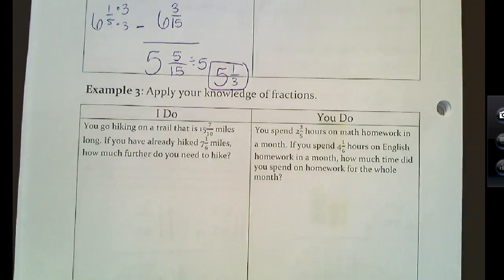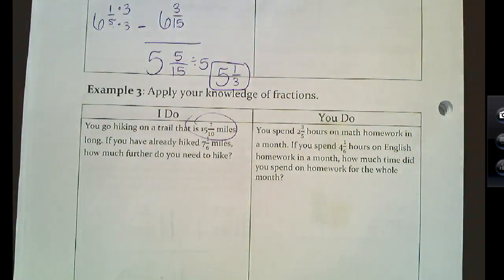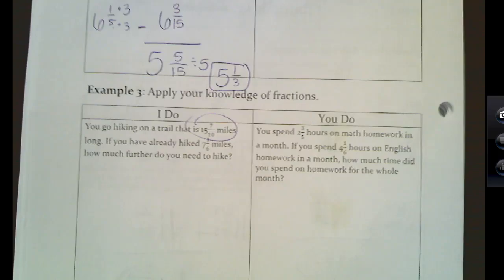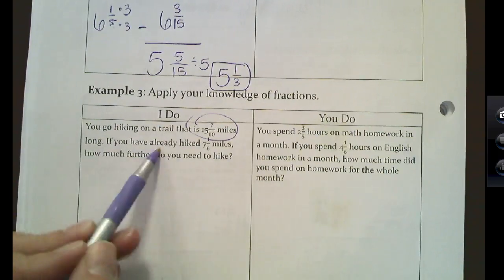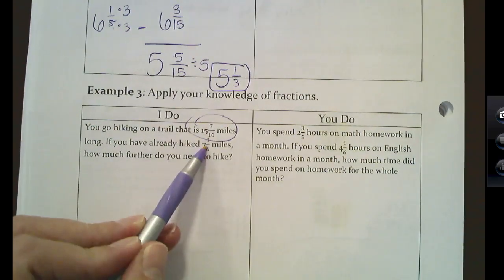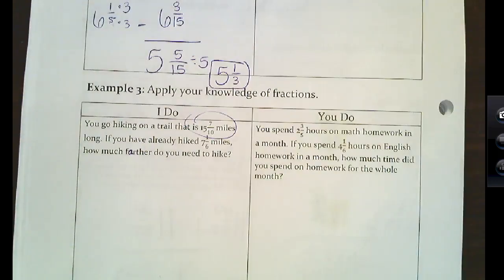So we're going on a hiking trail, and we are hiking 15 7/10 of a mile. So go ahead and circle 15 7/10 of a mile. That's how long my hiking trail is. That's a long hike. If I have already hiked 7 1/6 miles, how much farther do you need to hike? Give me a thumbs up if you think I should add these together, and a thumbs down if you think I should subtract them. Thumbs up, thumbs down. Do I need to add or do I need to subtract? If I want to figure out how much farther I need to hike, add or subtract?